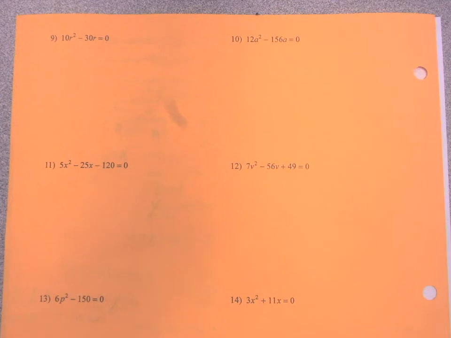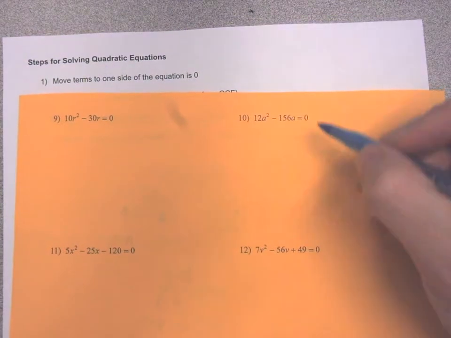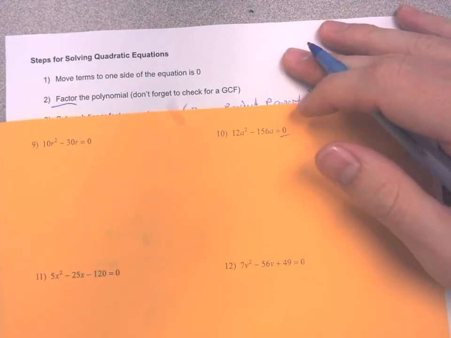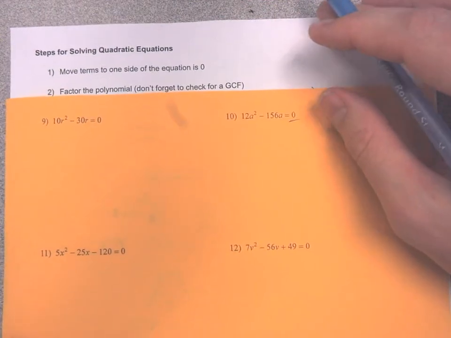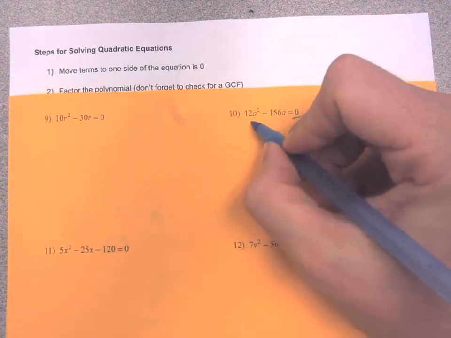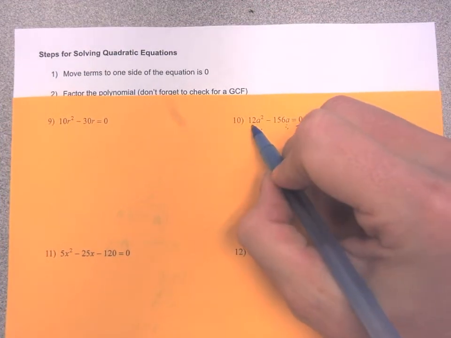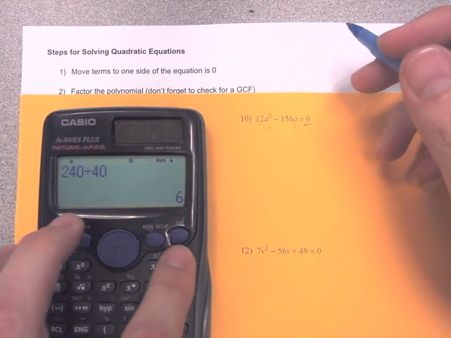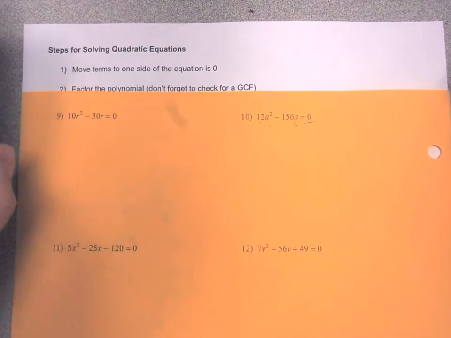All right, let's look at a few binomials. In number 10, we have a binomial here, and that means that we don't have 3 terms, we only have 2. If I go back and look at my steps, the first one is to make sure that we have a 0, which we do. Then we want to factor the polynomial, and the reminder is don't forget to check for a GCF. So this one is a completely different method of factoring because it's not a trinomial. What we want to recognize, though, is that it looks like they both have a common factor of a, and for sure 12 goes into this one, so maybe 12 goes into this one. Let's find out for sure. Yeah, it looks like 12 goes into 156 as well.